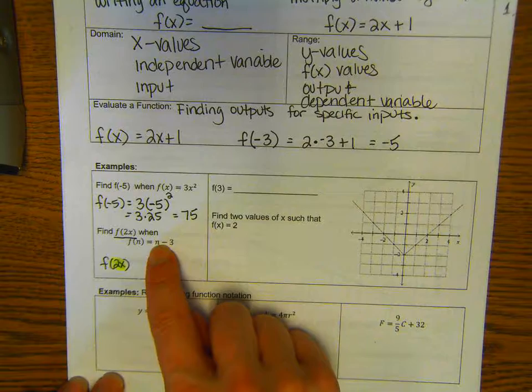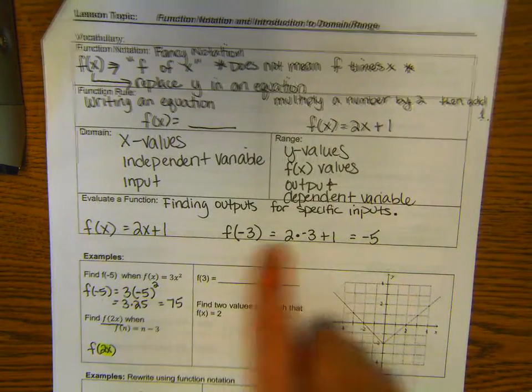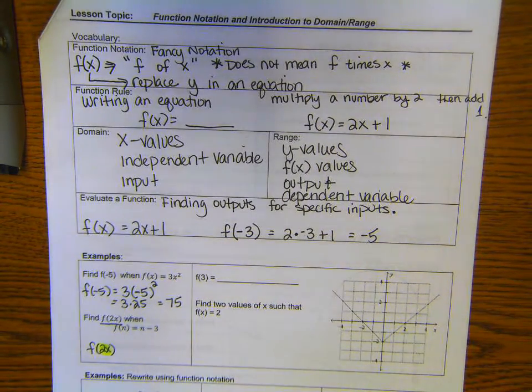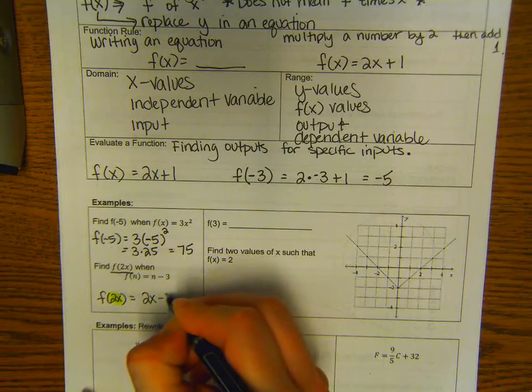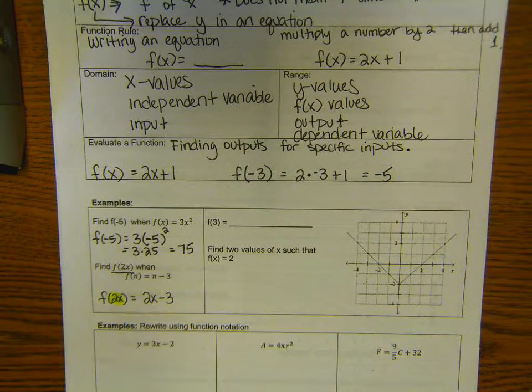Isn't that what I did up here? I took out the x and put a negative 3. You can swap out any variables you want and put other variables in. So I could write then 2x minus 3. Where the n was, I put that. Okay. Hey, we even use this in pre-calculus and AP calculus.